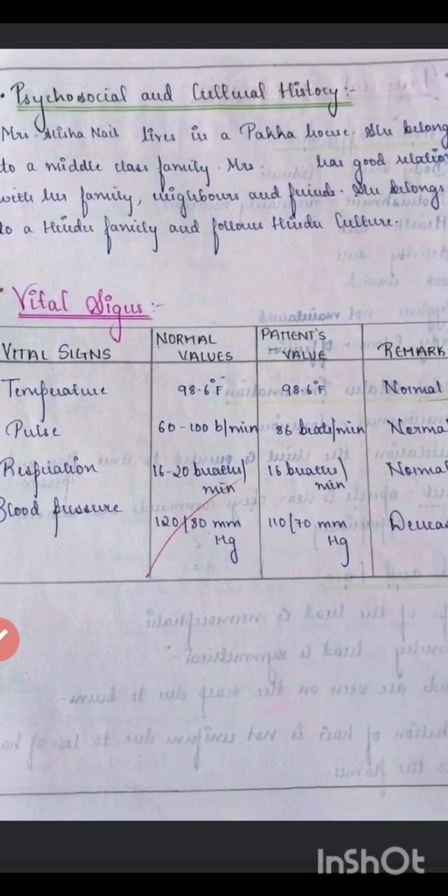Next is the psychological and cultural history, and then comes the vital signs. Now monitoring vital signs correctly is very important. So in vital signs you'll have to mention the temperature, pulse, respiration, blood pressure, and also in the remark you'll have to write whether it is increased or decreased.